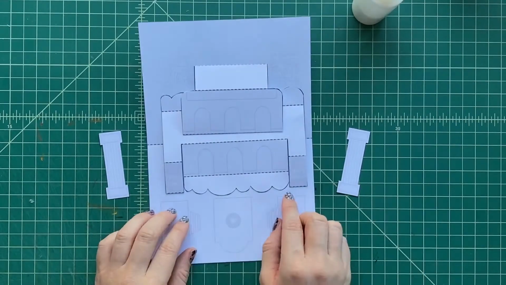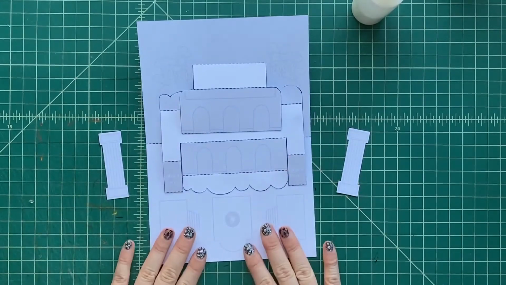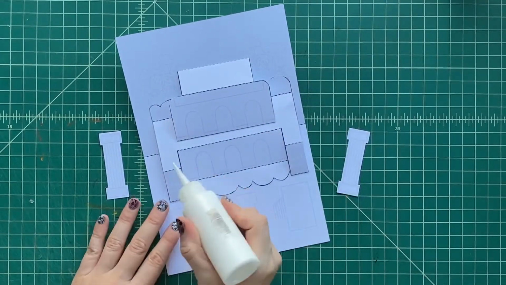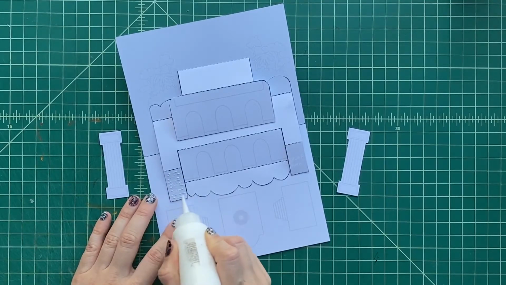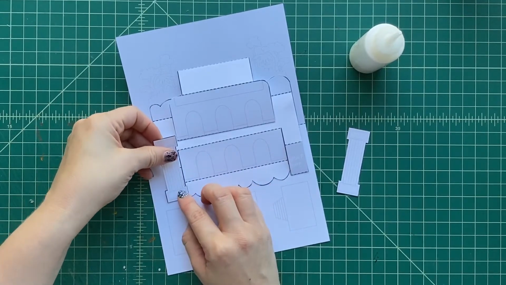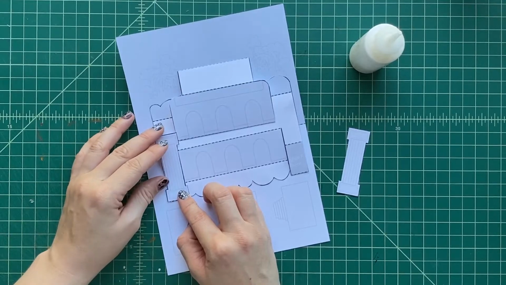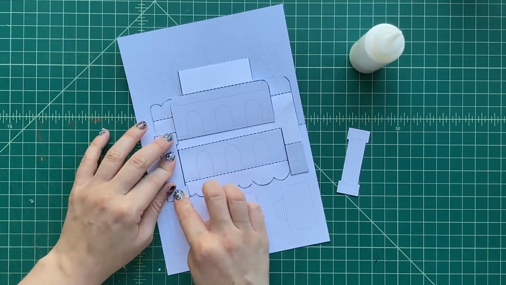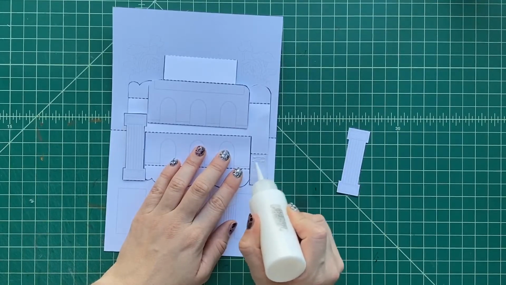Oh, we don't want to forget these two pillars, right? These pillars, they go right here. And when you're gluing them on, you want to make sure that the pillars do not go over the lower fold. Okay, so we're going to put some glue in this area. See, just like that. And watch, this pillar, see how it doesn't go over that lower fold? See how you can kind of see it peeking? The dotted line peeking out underneath it on the bottom? That's the way you want to do it.